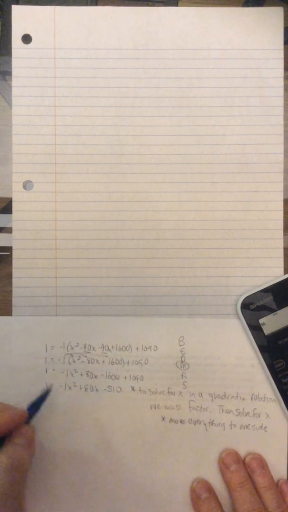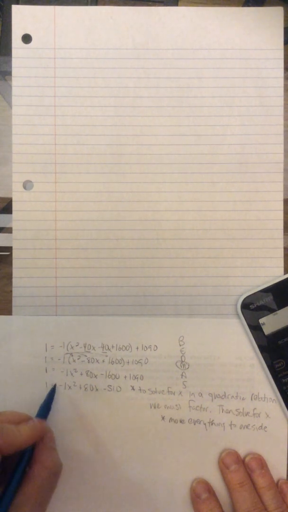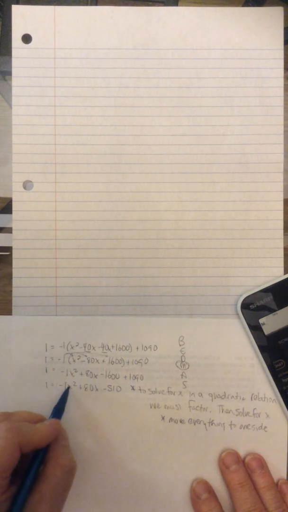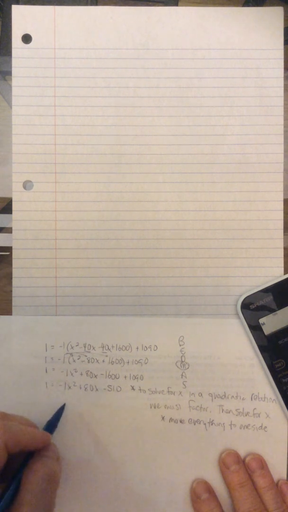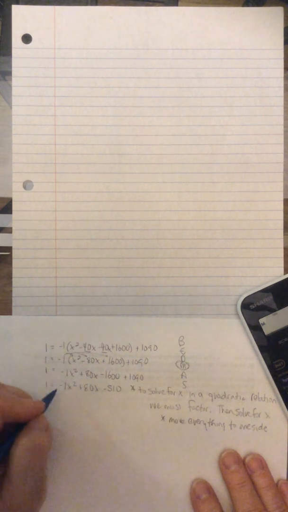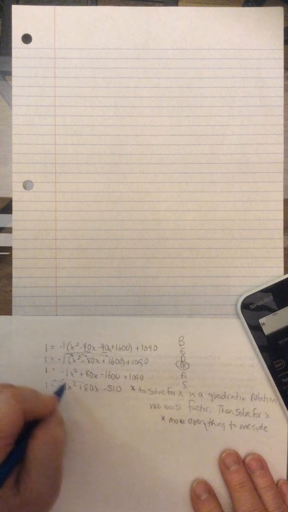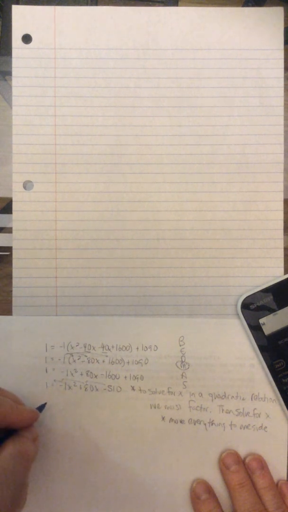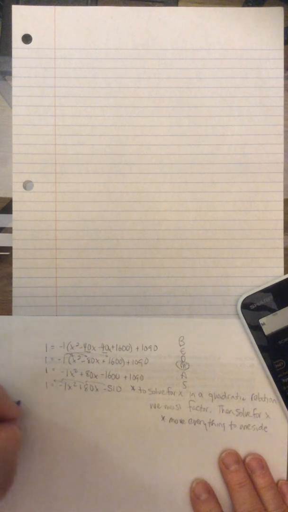Now, I want to stop for one second. What if we moved everything over to this side? The reason I'm asking is because this is a negative, we could be dealing with a positive x squared, and I really like that idea. That would make this x squared positive, and that makes our life a whole lot simpler. So this negative 1x squared goes to the other side, so it becomes positive 1x squared.